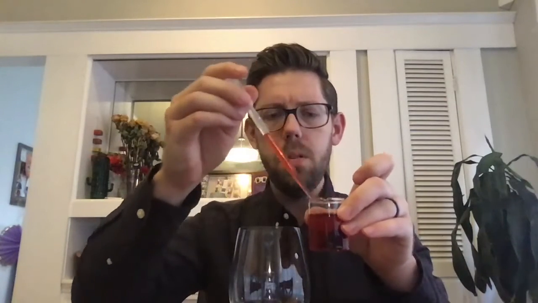I've got one here. And find some liquid that has some bright color. I happen to have some red liquid here. Now you probably don't have a dropper, but any old spoon will do.